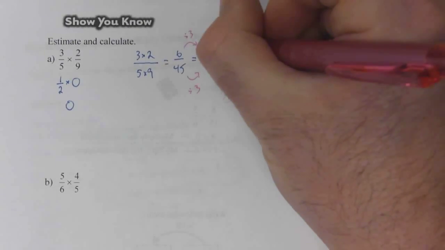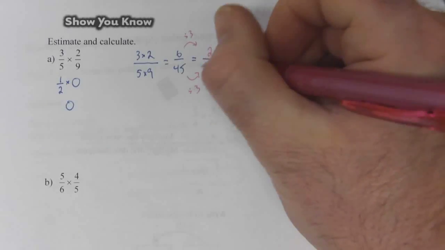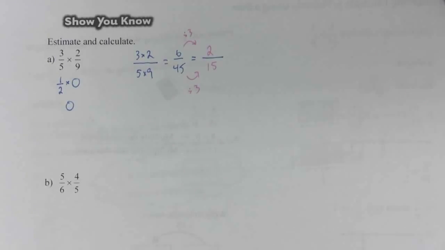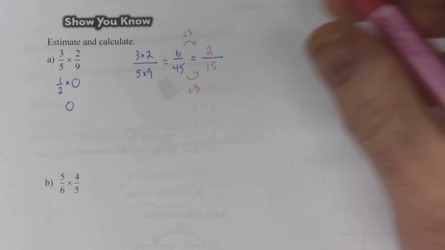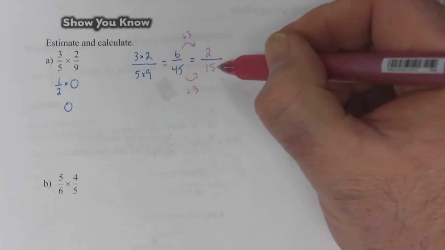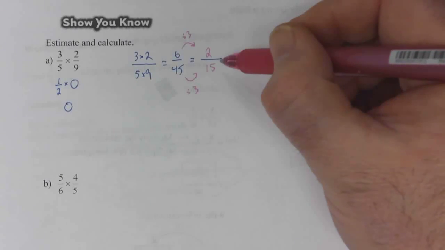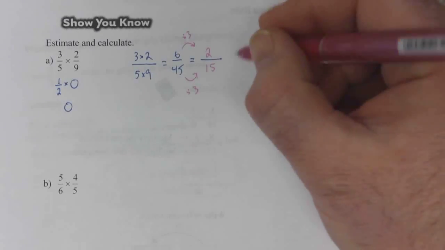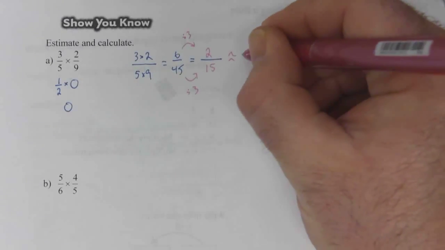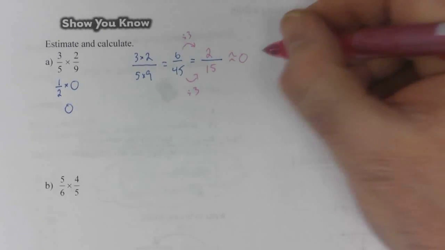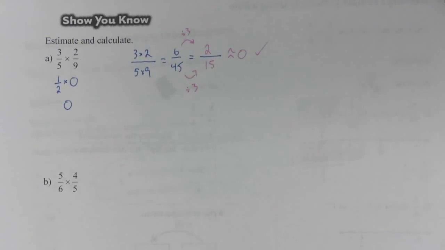And then in that case, 6 divided by 3 is 2. 45 divided by 3 is 15. So, 2/15. Well, 2 is much closer to 0 than it is to 15. And half of 15 is 7.5. So 2 is actually closer to 0 than it is to 7.5 as well. So, that is approximately 0. So I know that my estimate was good. So that's the first one.